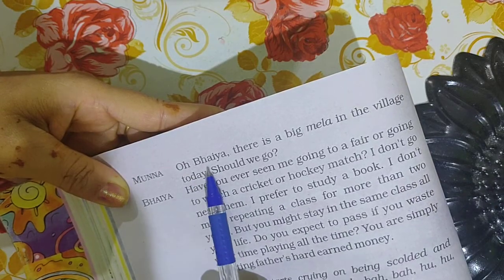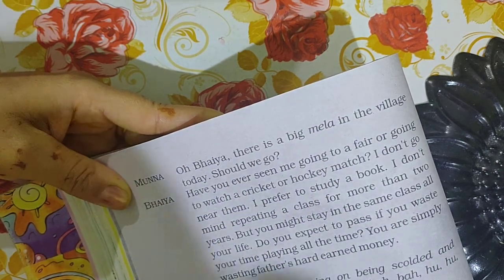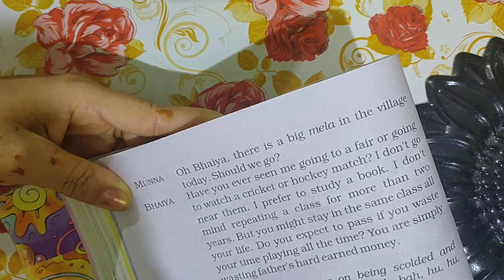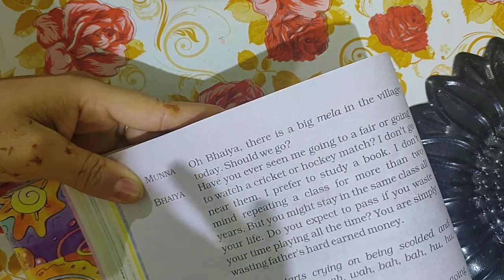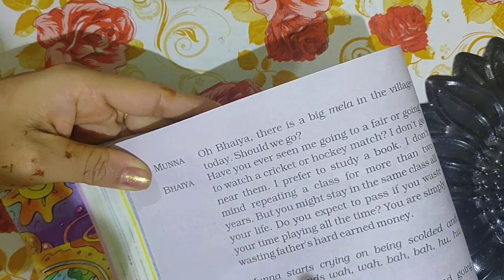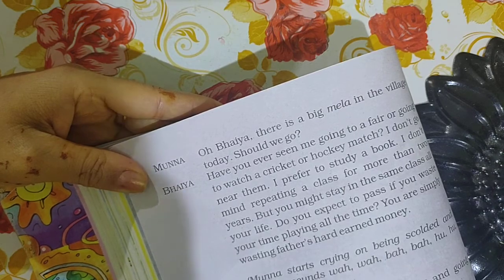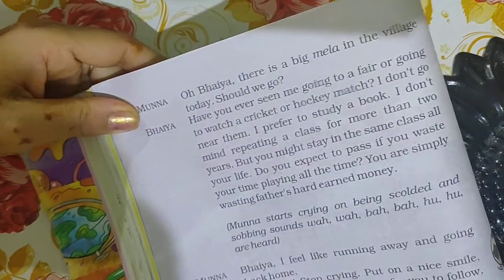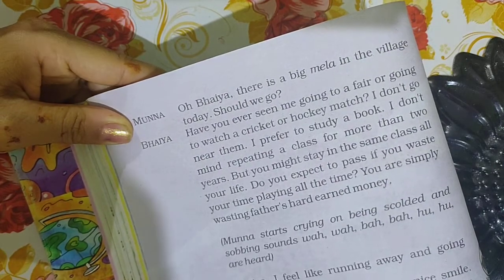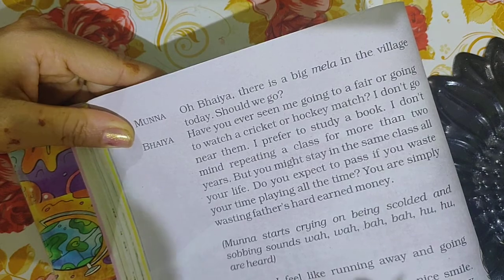Munna says, oh bhaiya, there's a big mela in the village today. Should we go? Now, what happens? Again, Munna changes the topic. Bhaiya is talking about his study, his routine of study, but Munna is not very sincere, not very serious about his studies, and he changes the topic. Again he changes the topic. He says, oh bhaiya, there is a big mela. You all know what a mela is? There is a big mela in the village, and should we go there?